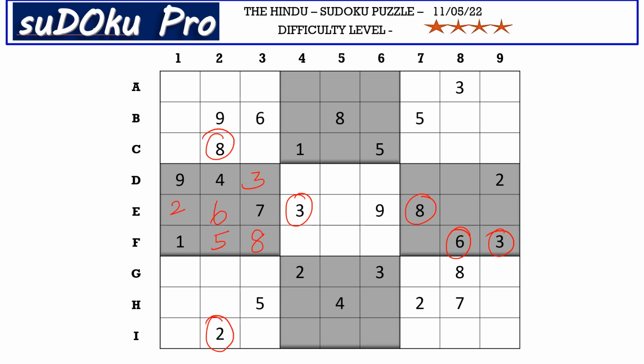Now let's move to this opposite block because the pattern of numbers is similar to this block. So this block also has a similar pattern of numbers like this fourth block. Okay, you have a 9 here in D row and a 9 here in E row, which blocks these 2 rows, and this cell is left empty.